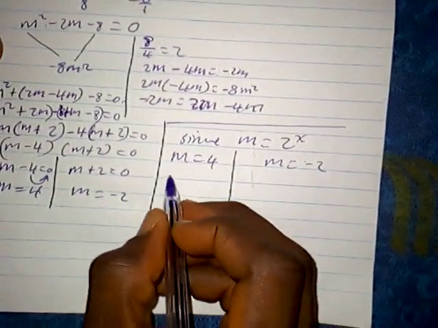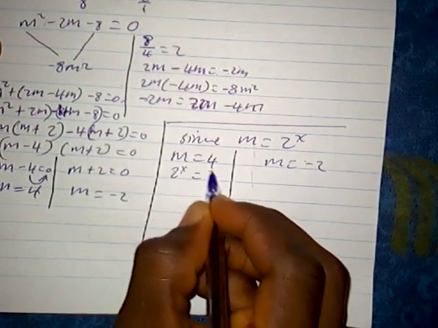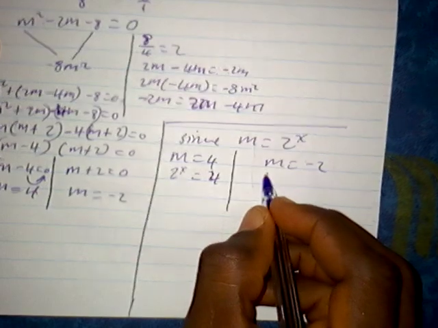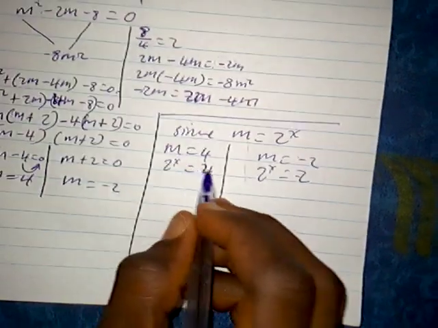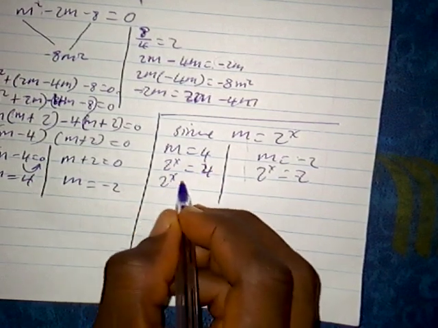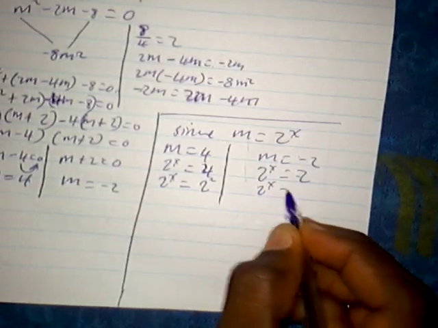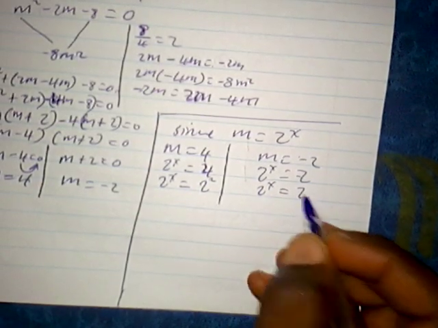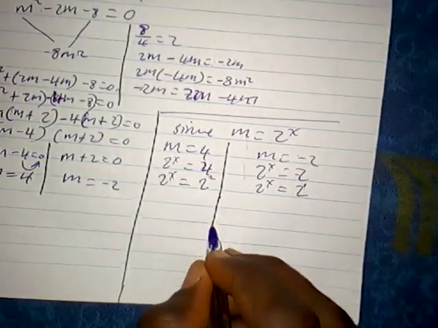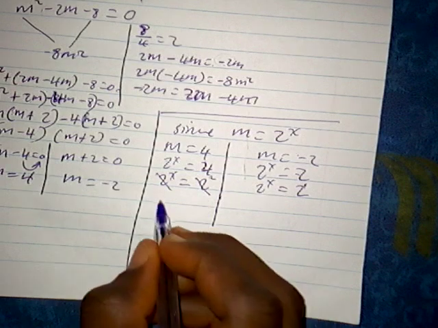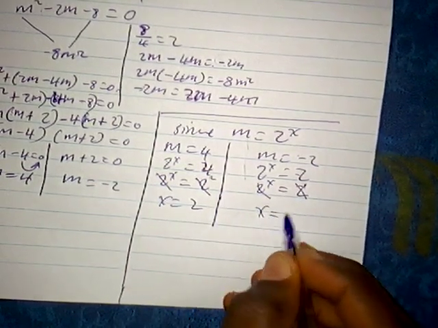So what is m? m is 2 raised to the power x equals 4, and 2 raised to the power x equals minus 2. Now what are we going to do? We simplify. 2 raised to the power x equals 2 raised to the power 2. Here, 2 raised to the power x equals 2, since any number that stands alone has a positive power of 1. Now we cancel the base, so x equals 2. Here, cancel the base, x equals 1.